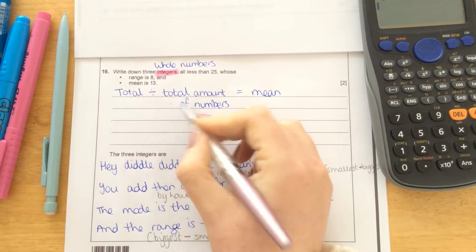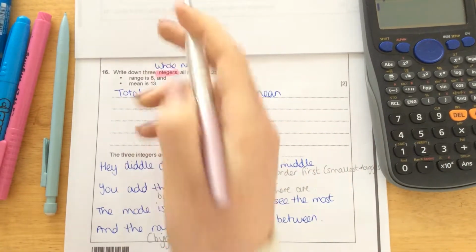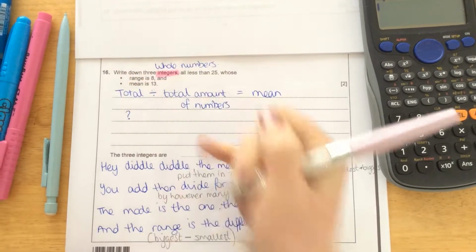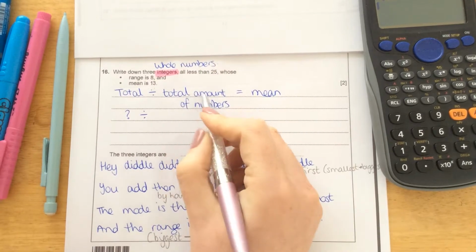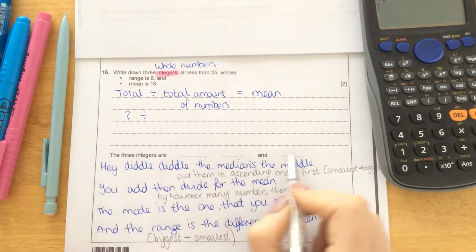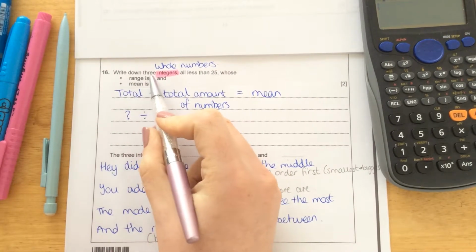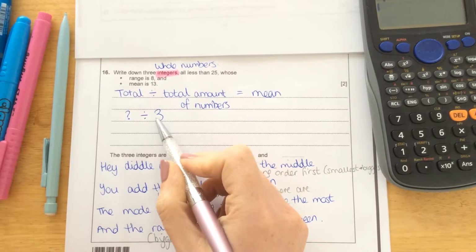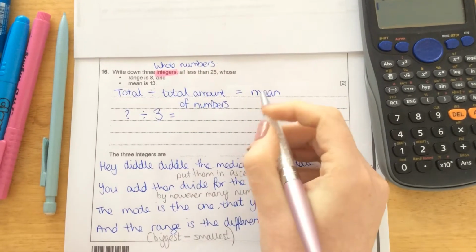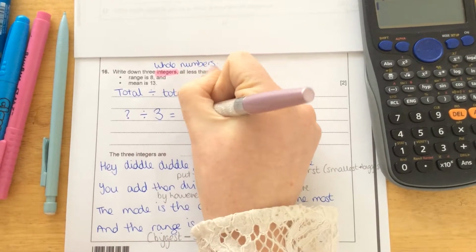So I'm just going to put in what I do know from this question now. I don't know the total yet, because I don't know what the numbers are. I do know the total amount of numbers, 1, 2, 3, because it says in the question, write down 3 numbers. So the total amount of numbers is 3, and that would equal the mean, and it tells me that the mean has to be 13.